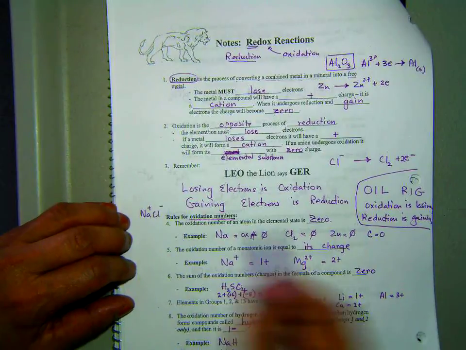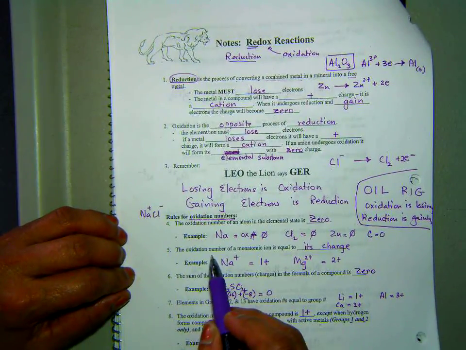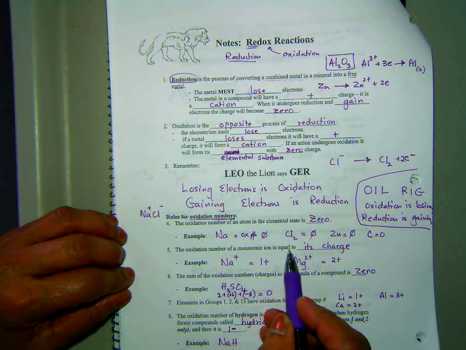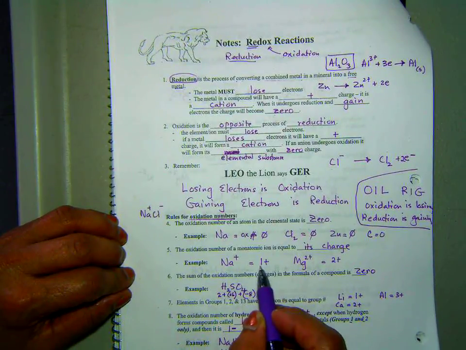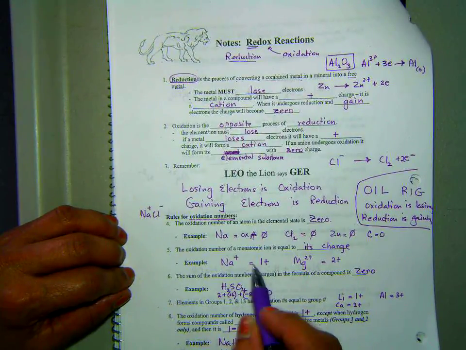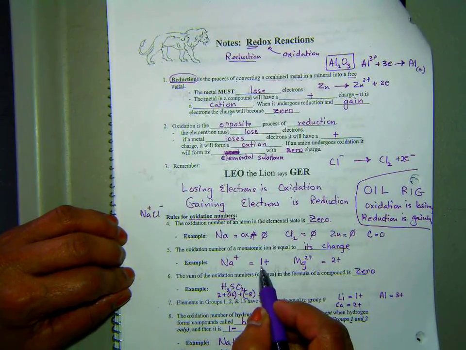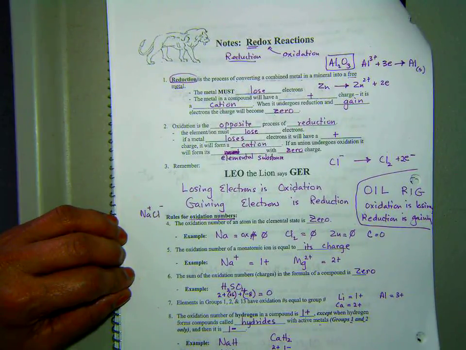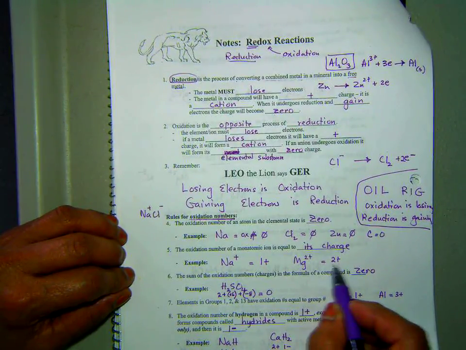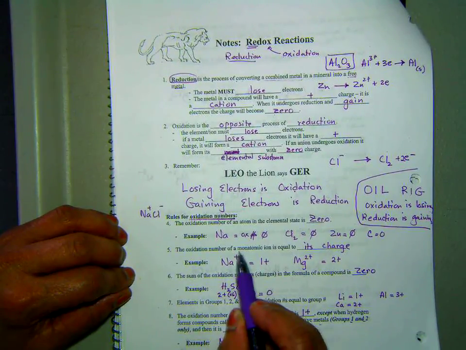The second rule is the oxidation number of a monatomic ion is equal to its charge. For example, sodium 1+ is the ionic charge, and if you talk about oxidation state, we can take 1+ as the oxidation state for sodium, and magnesium 2+ will have 2+. So monatomic ion equal to its charge.